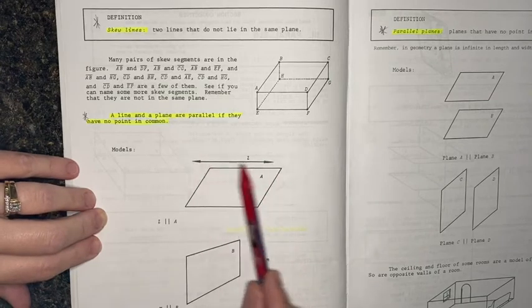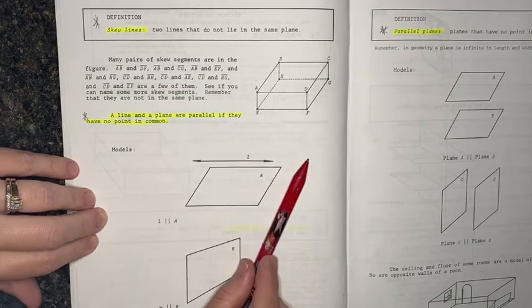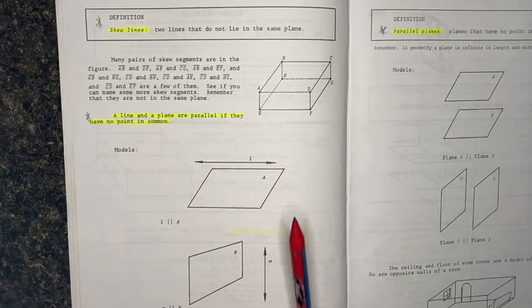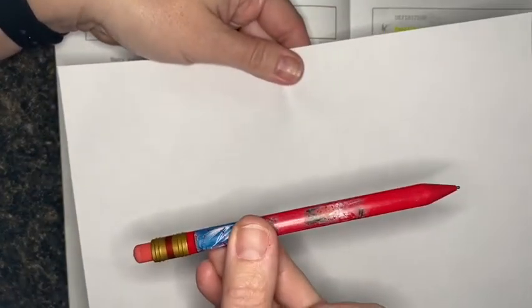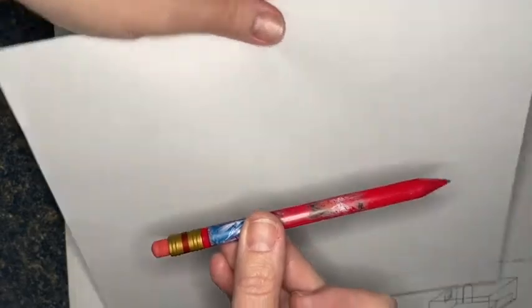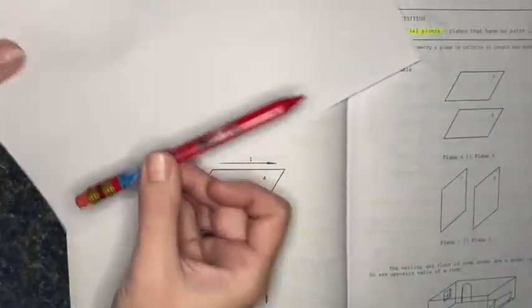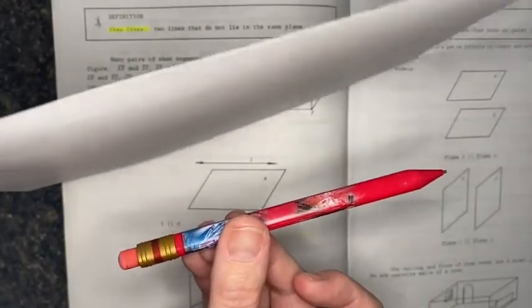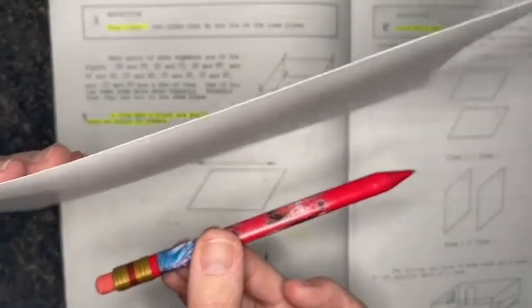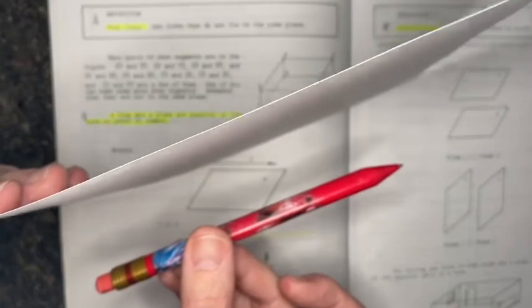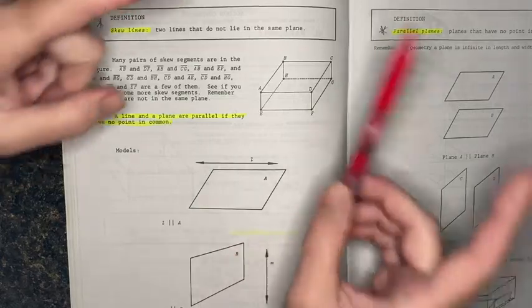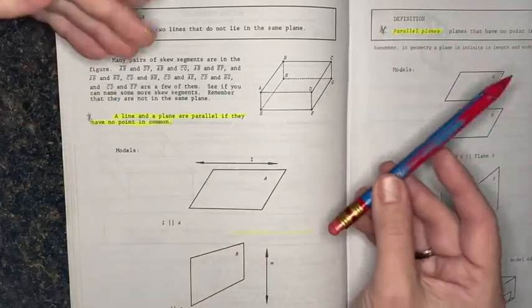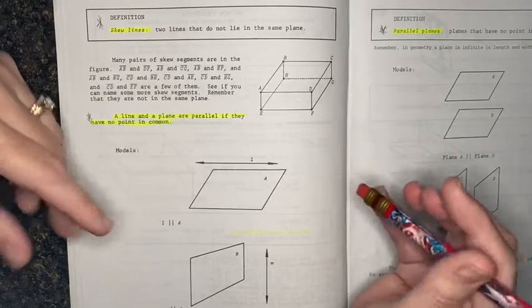Okay, here they have line L and plane A, and they're considered parallel because they have no points in common. And if you're looking at it like, what the heck? Think of this piece of paper and this line traveling over the piece of paper, okay? See the difference? I'll try to get it here in there. See it like that? Okay? That's what they're talking about here in these models. All right? They're parallel, but they're not in the same plane. Well, skew lines can be parallel, but they do not lie in the same plane.